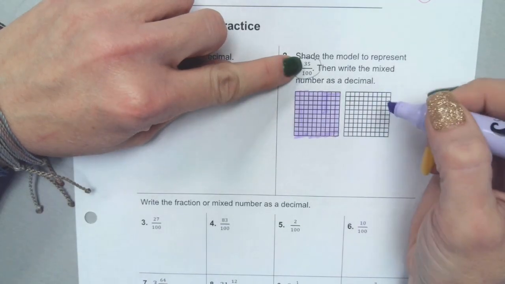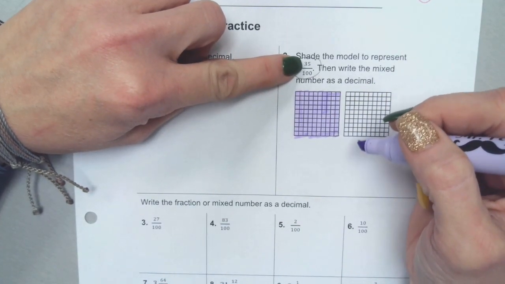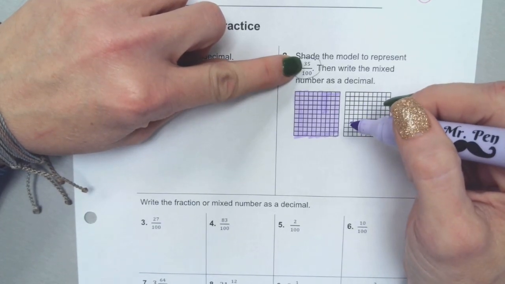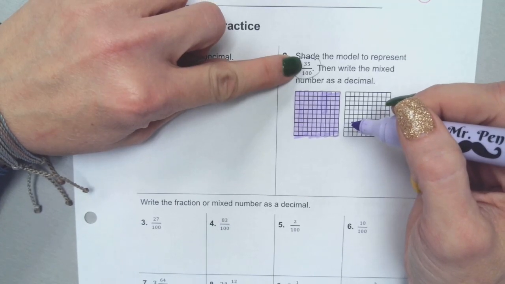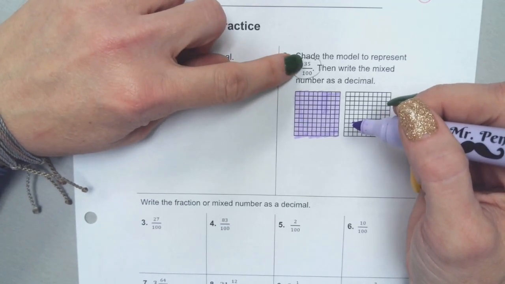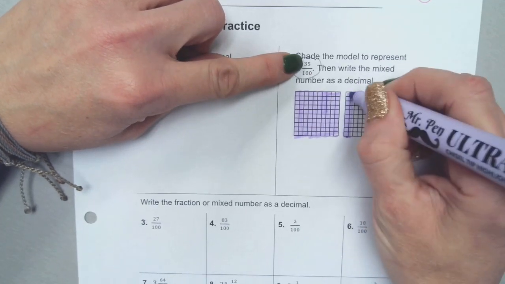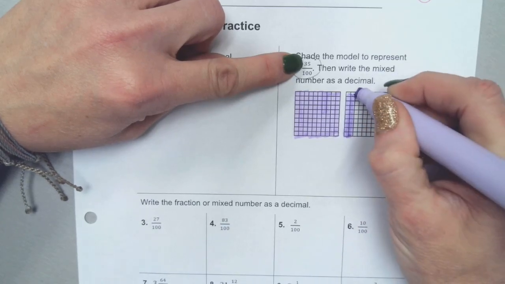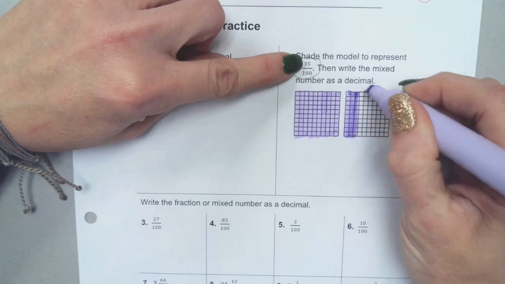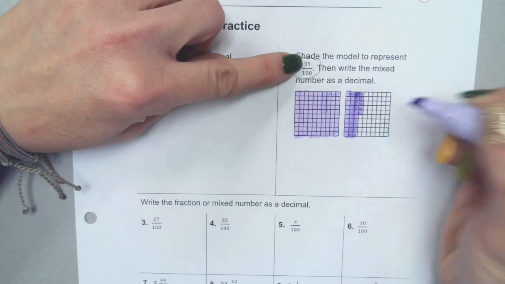There's 10 squares in each row. You are so right about that. Mathematical genius. There are 10 squares in each row. So how many rows will I need to color in? For 35, I'll need to color in 10, 20, 30. See how I did that? Then 1, 2, 3, 4, 5.